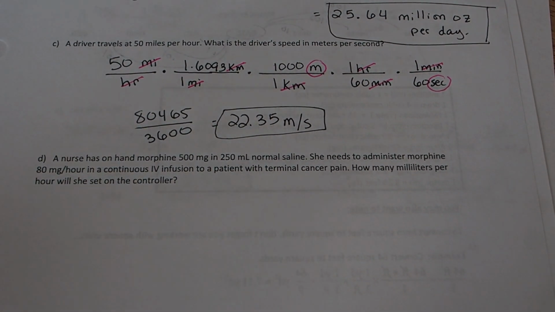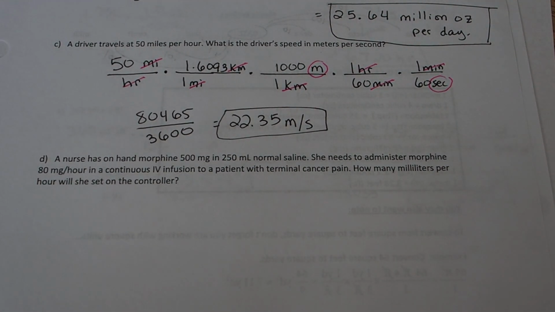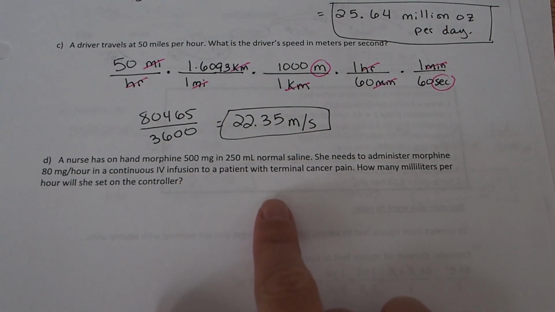The last one. A nurse has on hand morphine, 500 milligrams, and 200 milliliters of normal saline. She needs to administer a morphine drip, 80 milligrams per hour, and a continuous IV infusion to a patient with terminal cancer pain. How many milliliters per hour will she set in the controller?